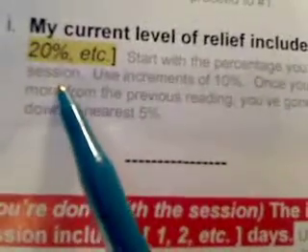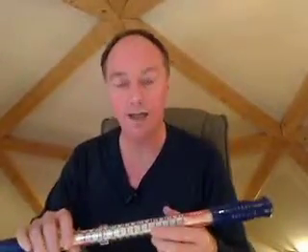And it says next, my current level of relief includes 0%, 10%, 20%, etc. And it says start with the percentage you were at from the last session. Use increments of 10%. Once you get a dip of -5 or more from the previous reading, you've gone too far. Narrow it down to the nearest 5%. Wow, that was a mouthful. So let's go ahead and take a look at how that would work on the bar.